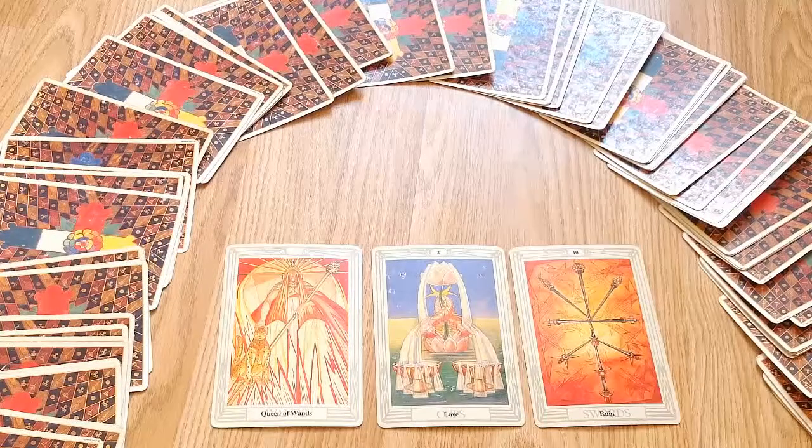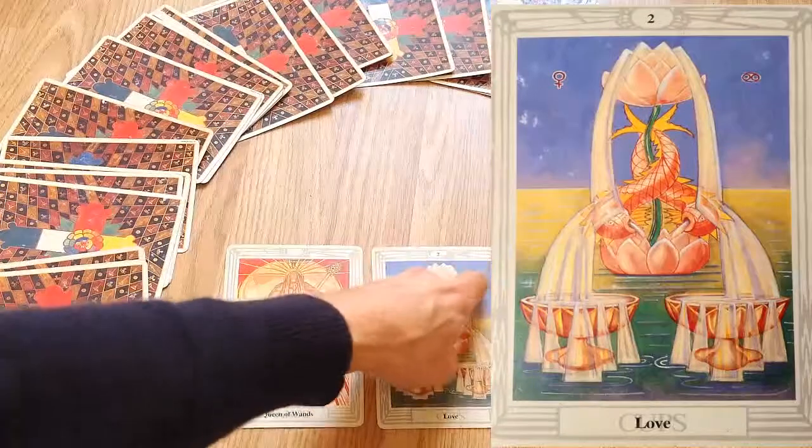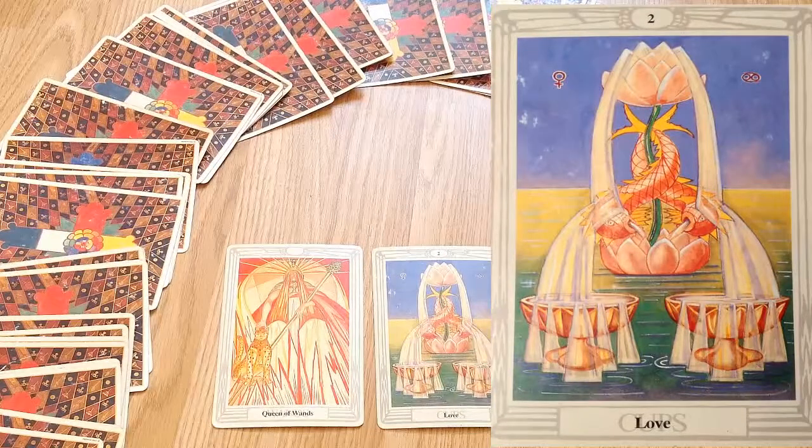Totally correct. What we have is an abiding love for each other which transcends everything. And there it is, the Two of Cups, one of the most delightful cards in the deck, no question about it. It's so beautiful, that card, the Two of Cups. Astrologically, it's Mercury in Cancer. It just speaks for itself.